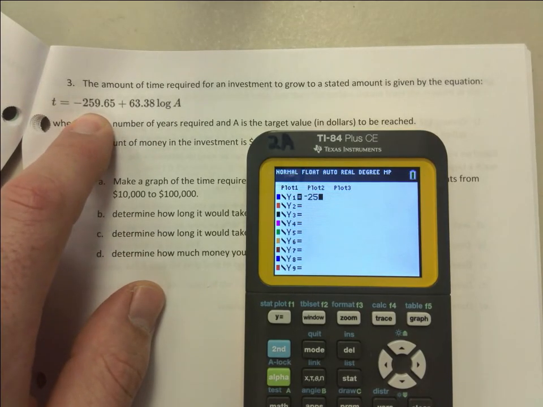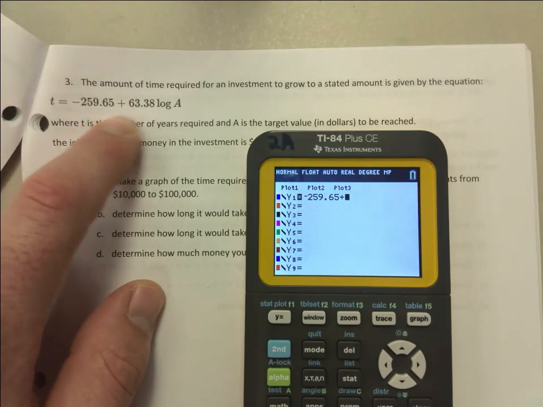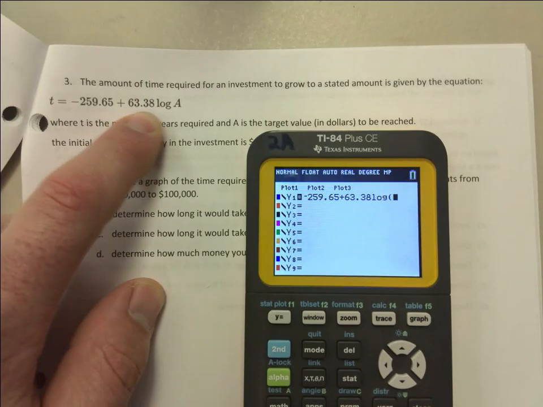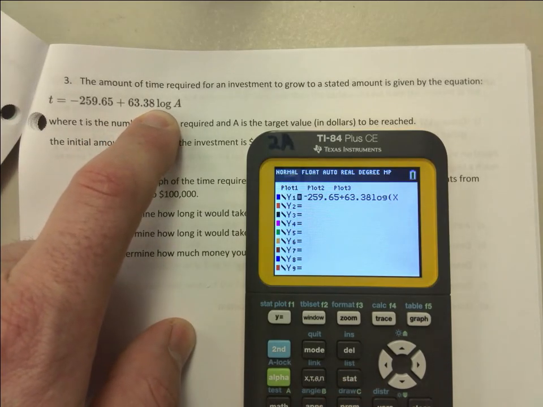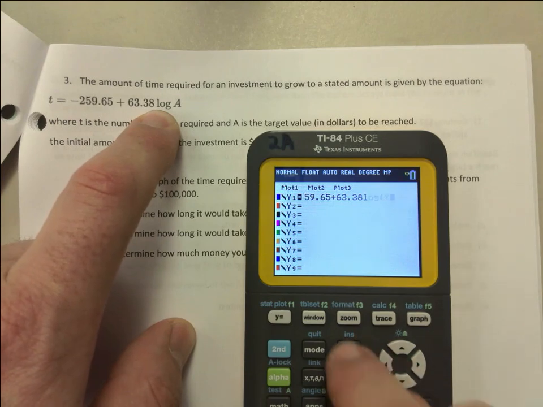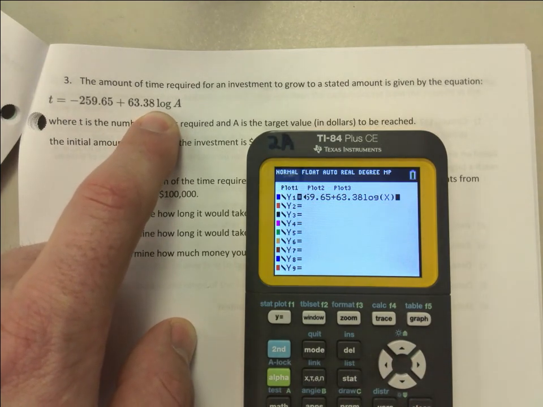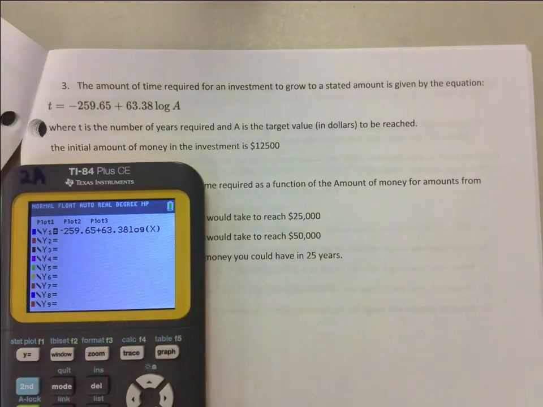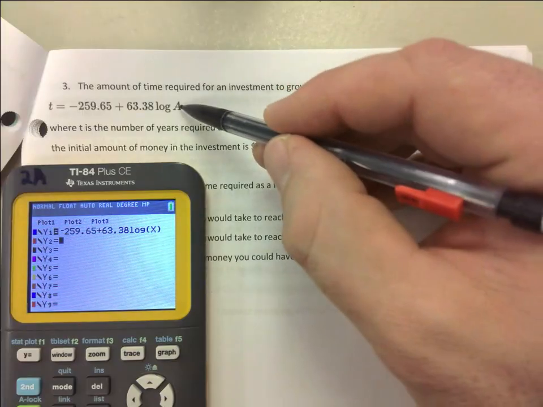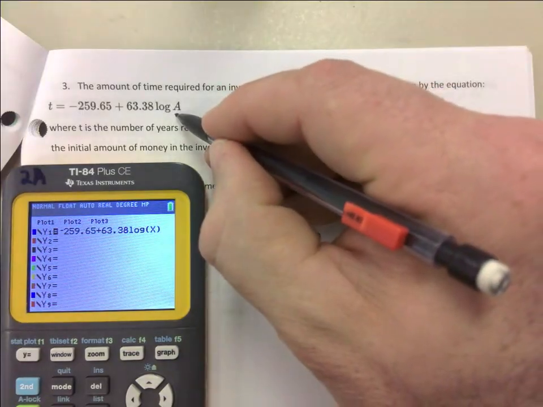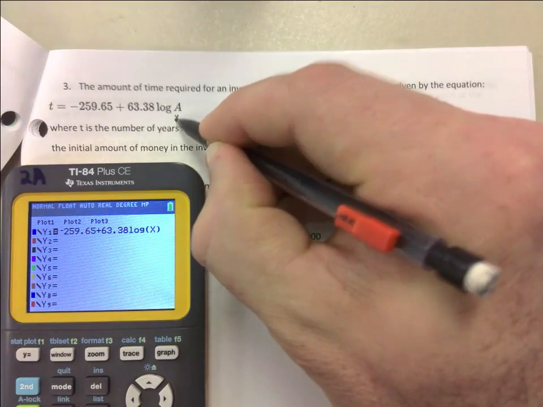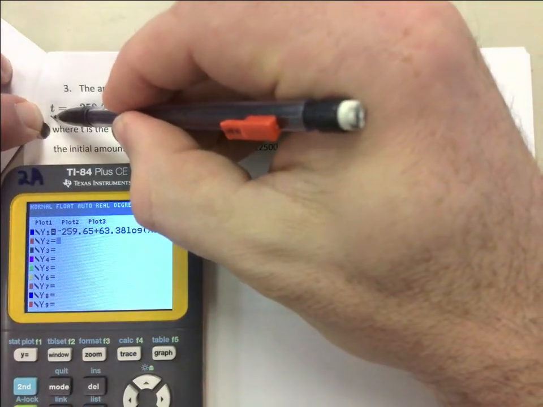So it's negative 259.65 plus 63.38 log x. And get your variables right. Figure out what goes where. Can you do this in your notes? This is your x variable, and this is your y variable every time.